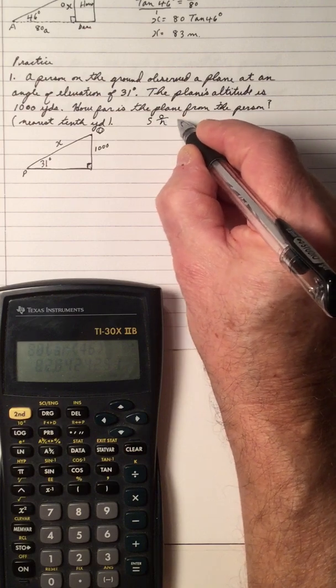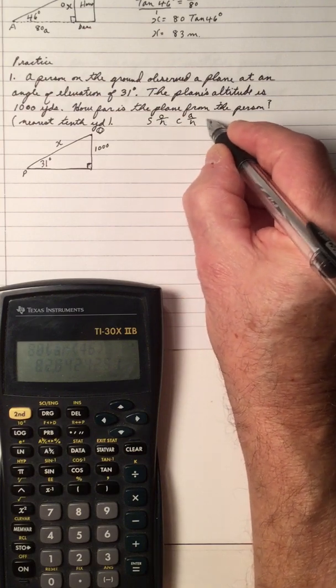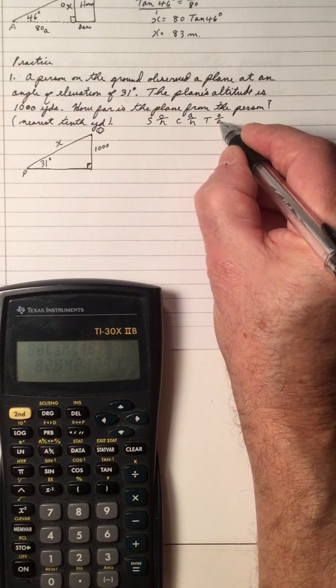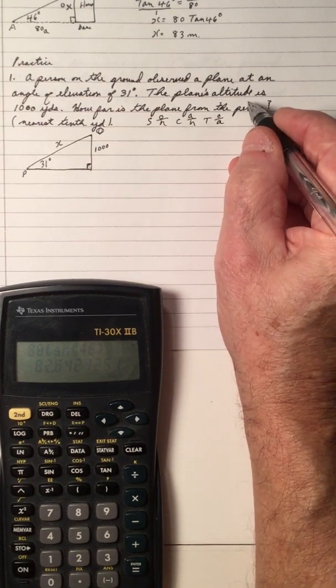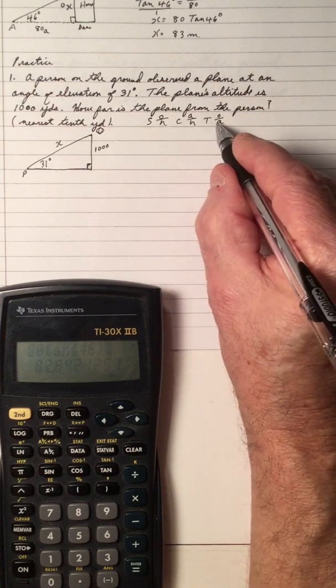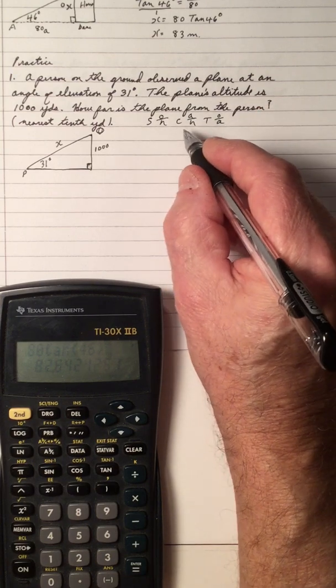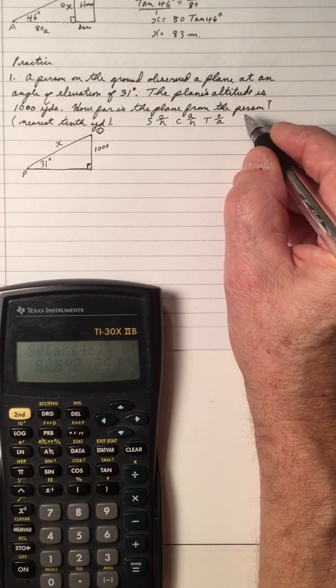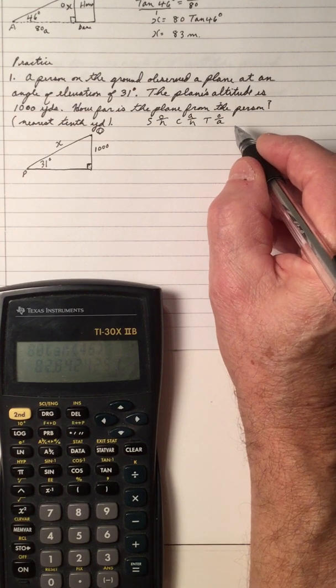Sine is opposite over hypotenuse, cos is adjacent over hypotenuse, tan is opposite over adjacent. Write it down somewhere at the top when you're doing a test or homework, or always write it so it's visible. And you won't have to write it for each question when you're doing a quiz, because in a quiz you have to do some speed.